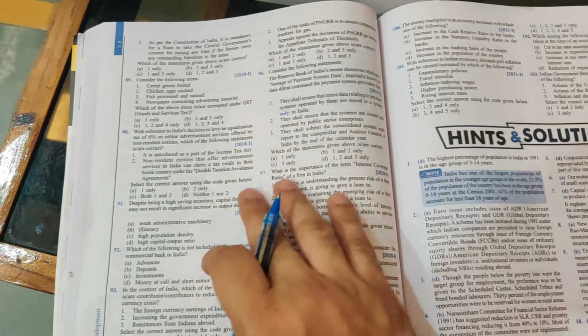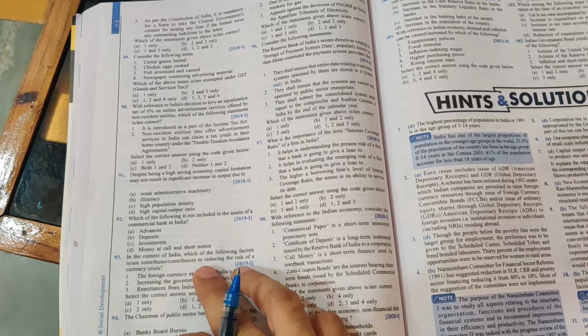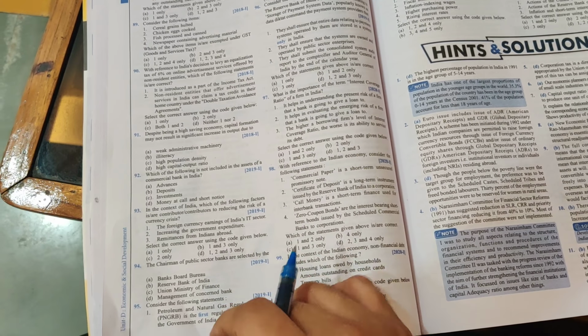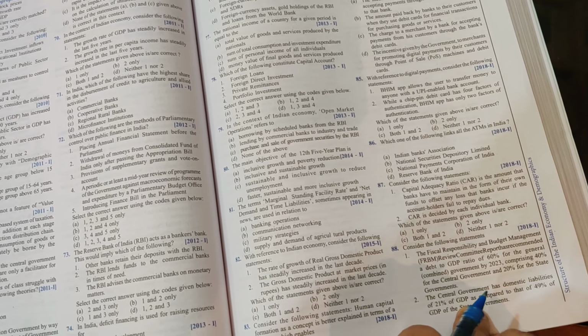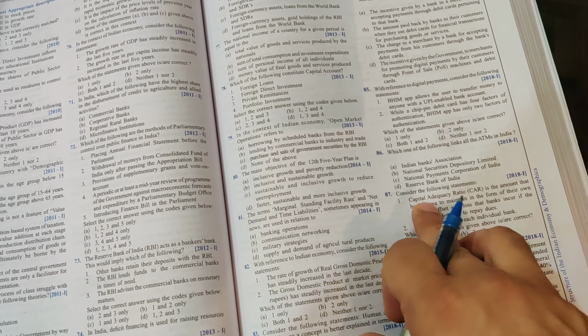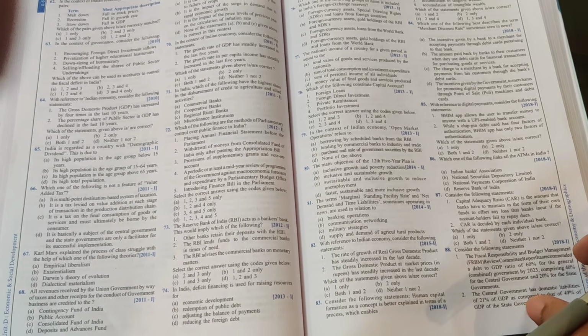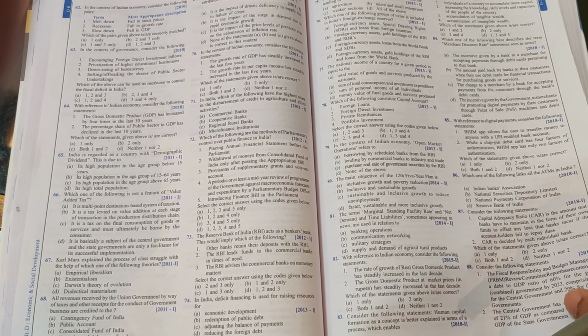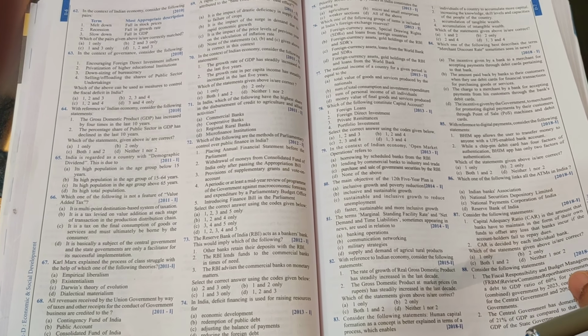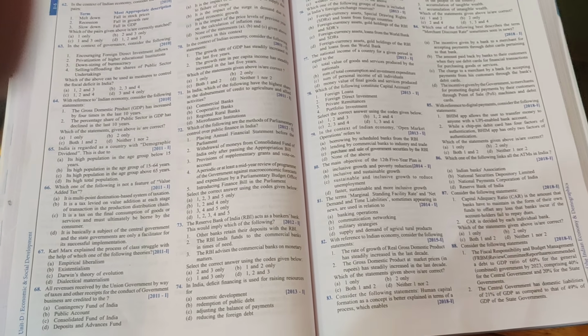This is something that UPSC has asked year after year, and I will not be surprised if UPSC continues to ask questions on these, because these are very, very core economic topics. See here, they have asked about capital adequacy ratio. These are the core UPSC economic questions that are bound to show up every year, like questions on interest rates.